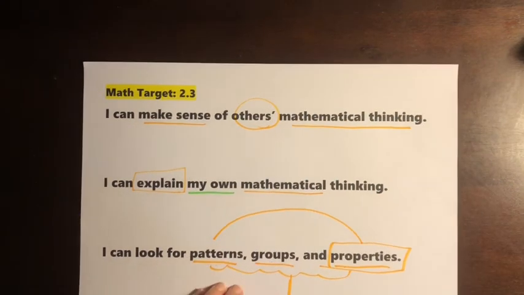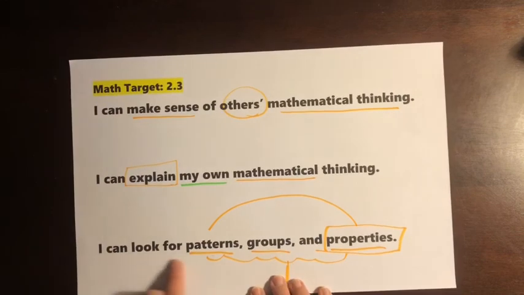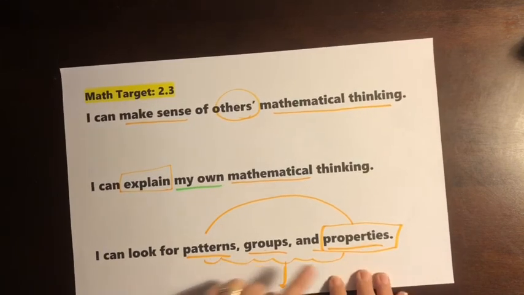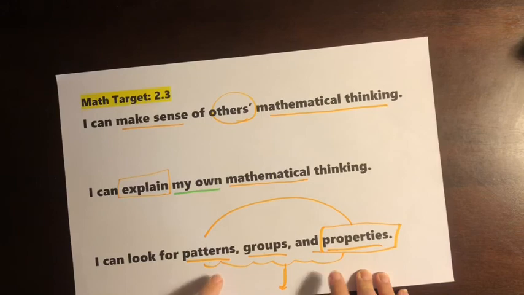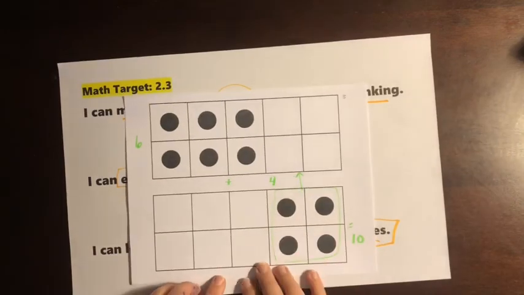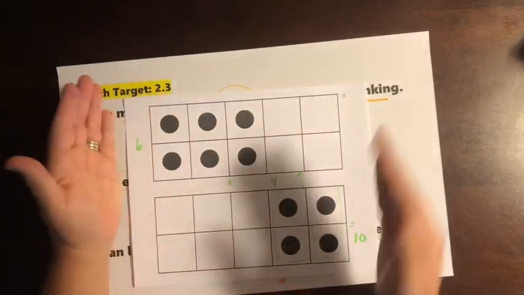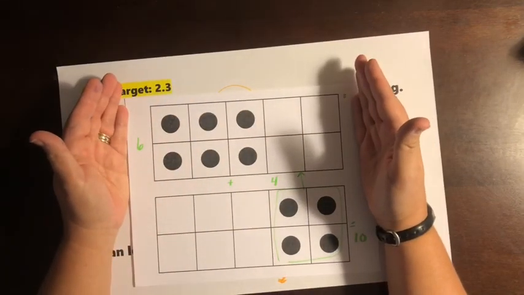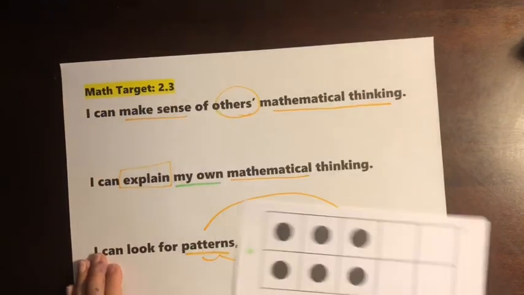And then the last target that we had for today is I can look for patterns, groups, or properties. And remember, that was a big umbrella word for all of those ideas. And the patterns that we saw were how you can take tens frame dots and move them over and make a pattern of something that we know and group them, what we know, with a tens frame to be able to solve our problems.